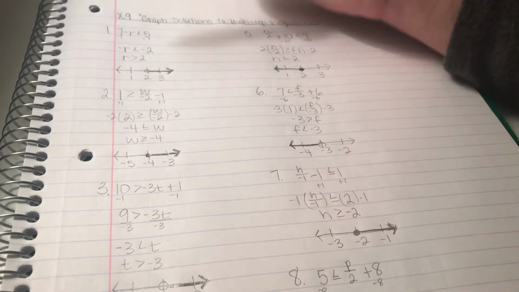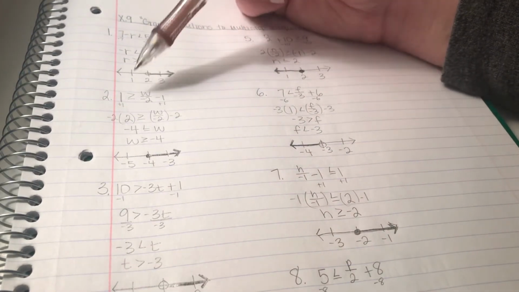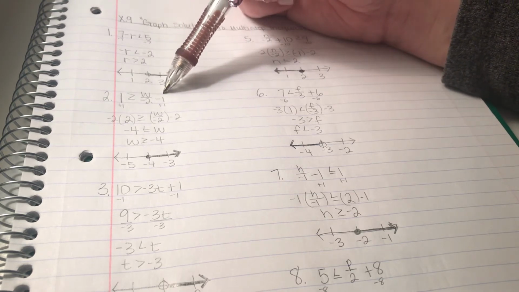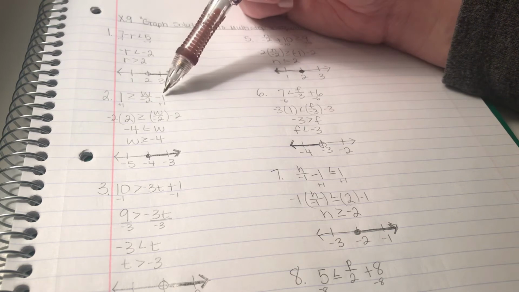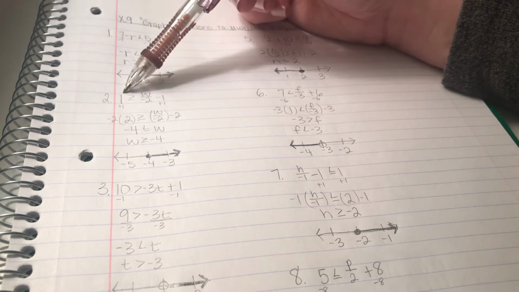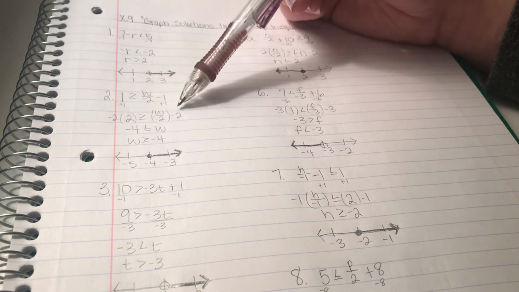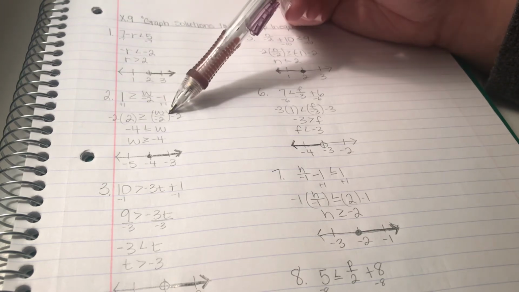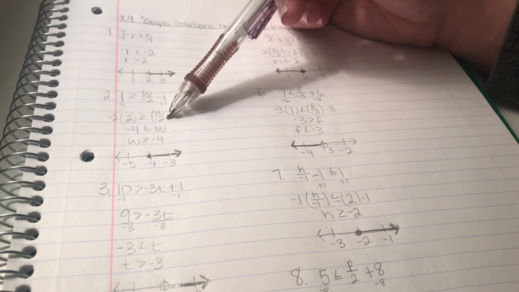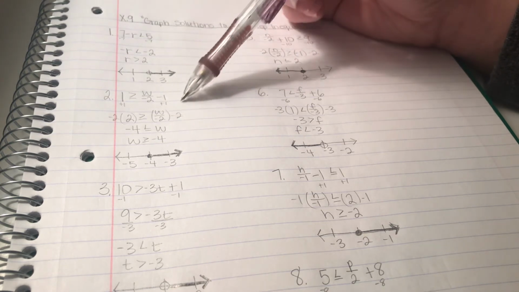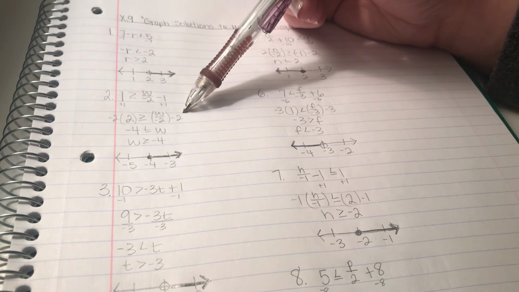So number 2. 1 is greater than or equal to w divided by negative 2 minus 1. The first thing I'll do is add 1 to both sides. That leaves me with 2 on the left is greater than or equal to w divided by negative 2. To cancel out this negative 2 in the denominator, since this is division, I'll undo it by multiplying by that negative 2.